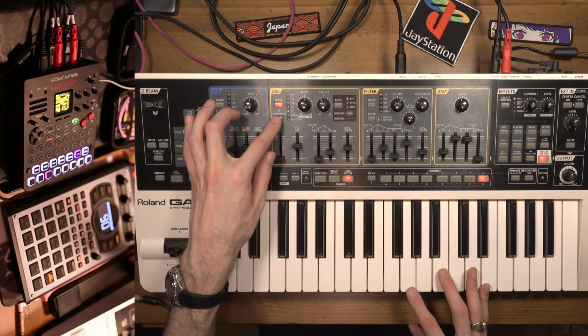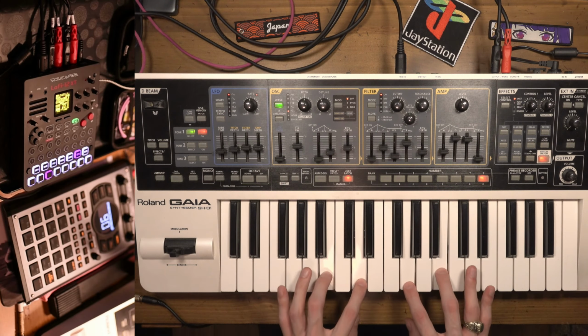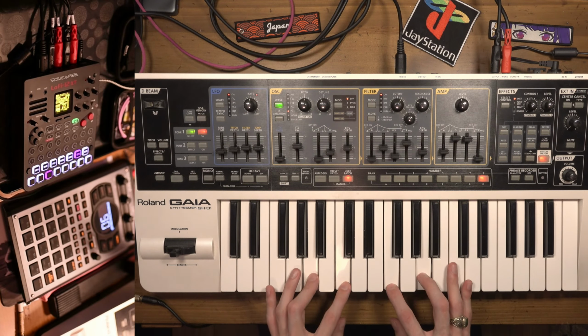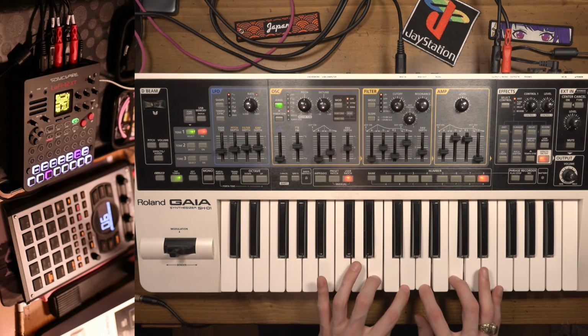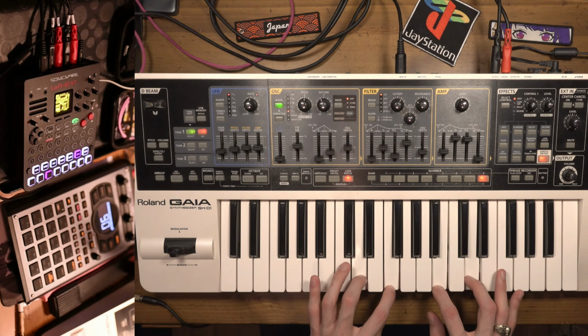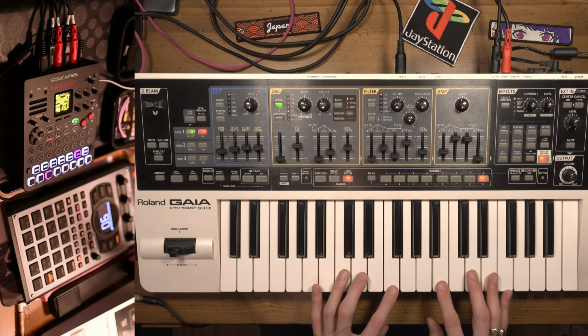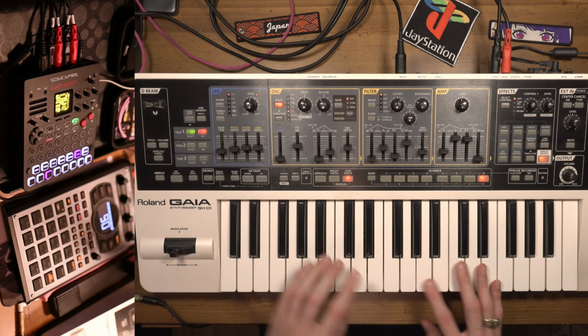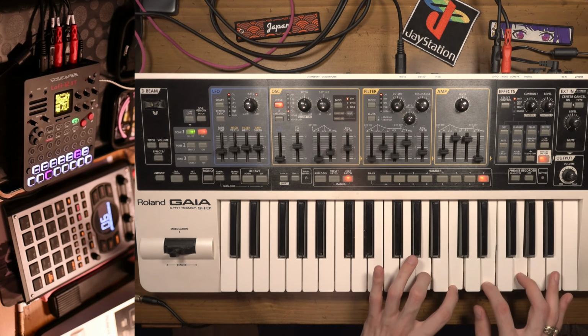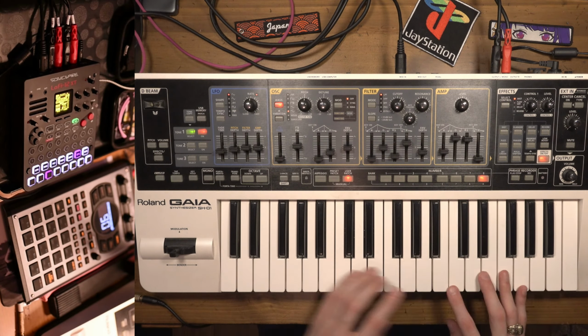That was the alternate one, and then this is the other alternate one. Yeah, kind of like this one. It's got kind of a muted tone.